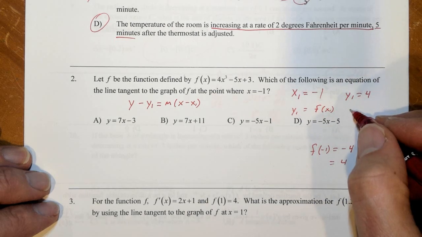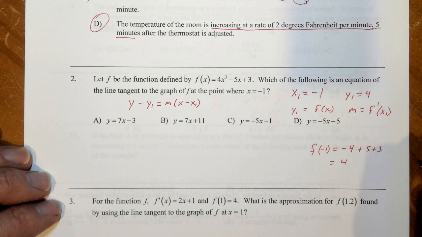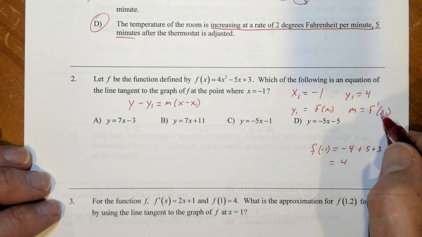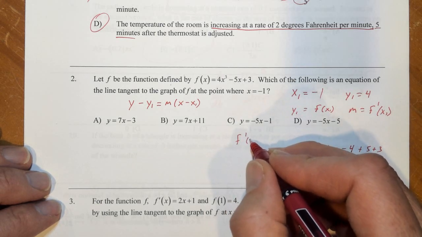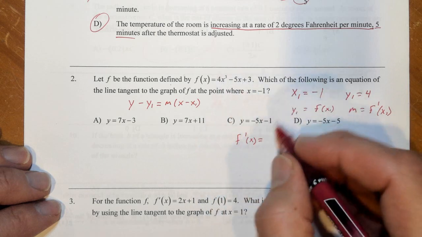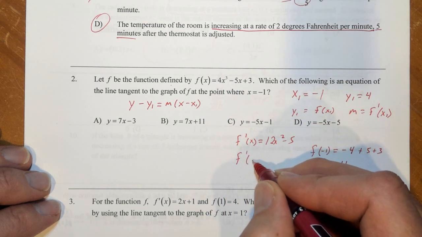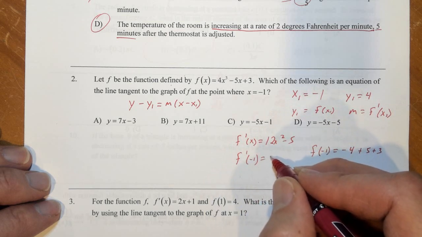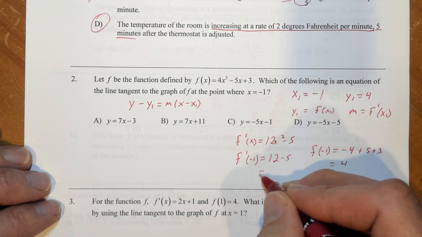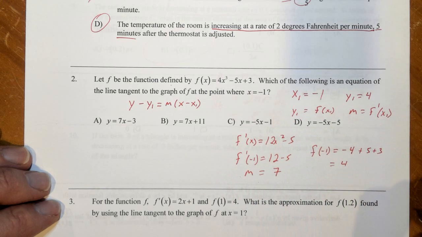Now we need our slope. The slope is equal to the derivative of the original function when we evaluate that at the given x. So we need to find f prime, and then we need to plug -1 into that. So f prime of x is a quick derivative here. We see 12x squared minus 5, and we want f prime of -1. So that's going to be 12 times -1 squared. -1 squared is 1, so 12 minus 5, so that's equal to 7. So our slope is equal to 7.